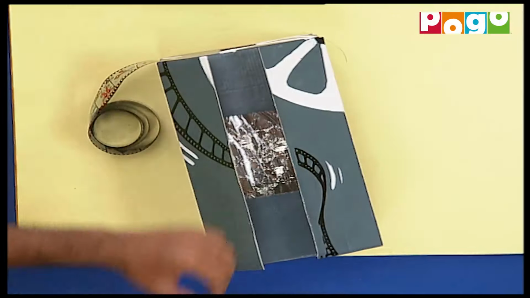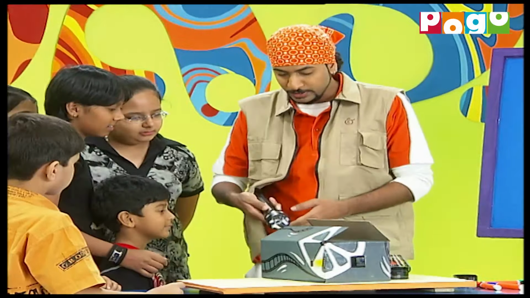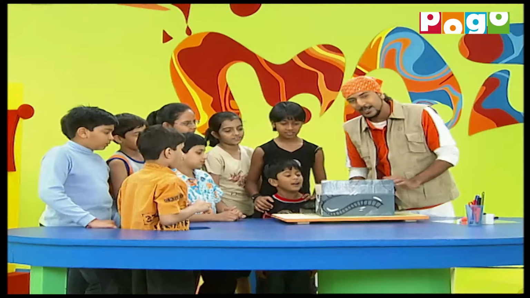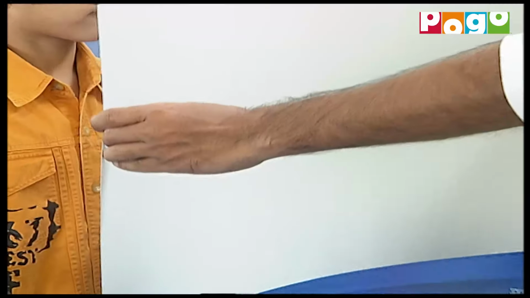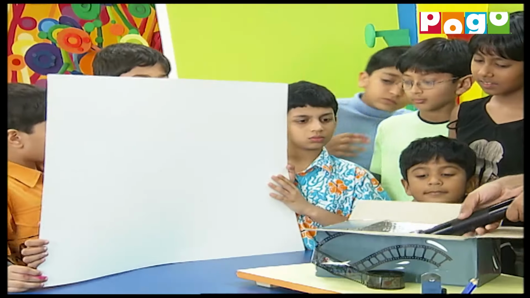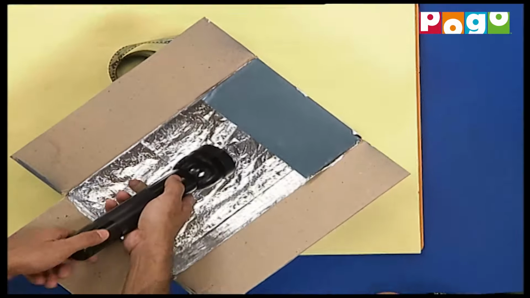Let's get a light for our projector, a torch. Okay. Now let's bring our screen. For the screen, I have taken a white box board right here. Now let's light our torch in this box. Lights off.